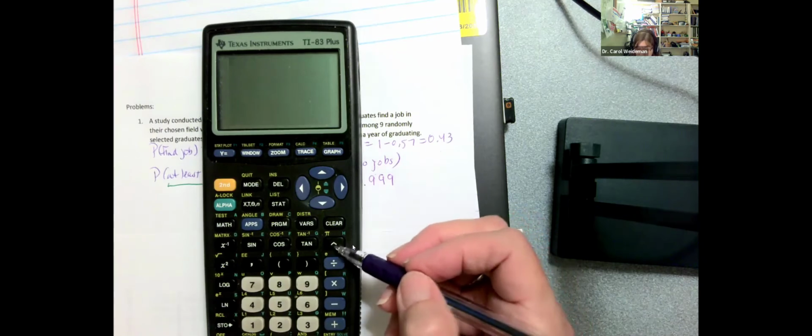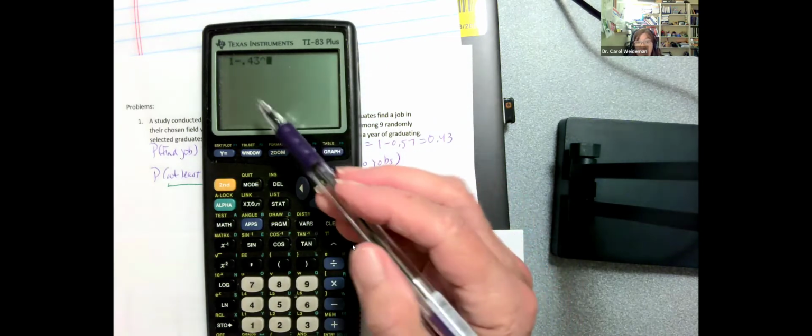Okay, let me show you on the TI-83. So on this one, the exponent key is right here. Okay, so I'm going to go 1 minus 0.43. And on this one, when I hit that key, if you notice, it actually goes like a little up caret telling you it's going up to the exponent, put in the 9, and I get the same answer, 0.999.